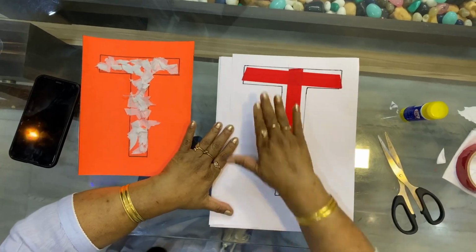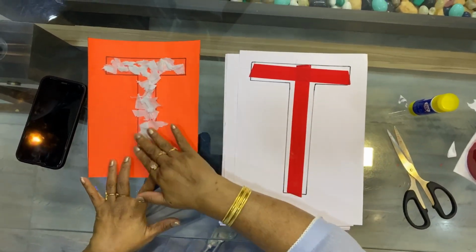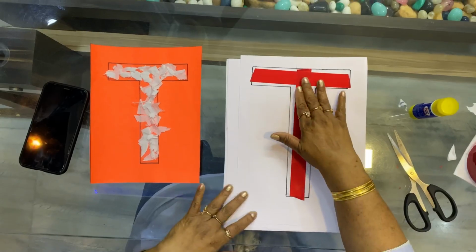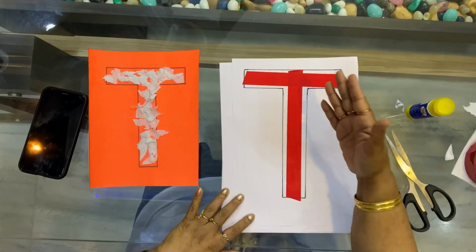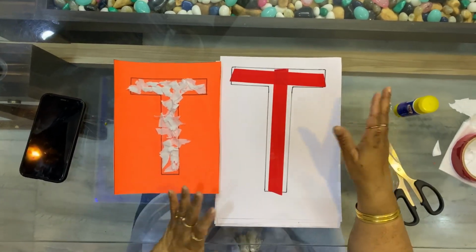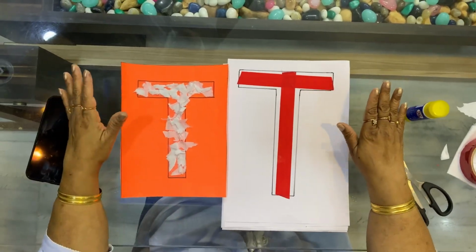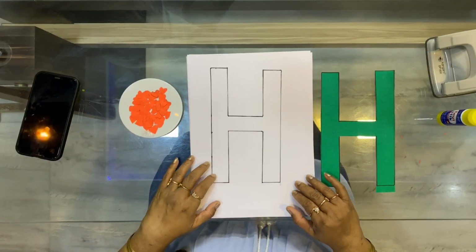This is absolutely smooth and this is rough. So the feel is different. Like I said, this is also a sensory activity. So we are done with T. Now we'll do the letter H.